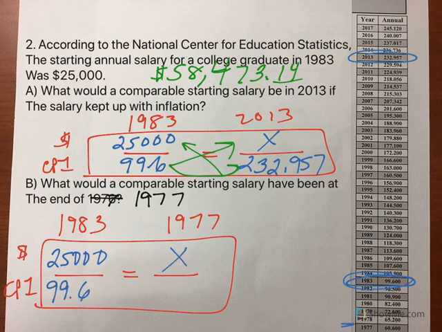And then 1977 is way down here at the bottom, which is 60.6. So obviously you can see the CPIs are less. So when you cross multiply and divide, for 1977, you would have a starting salary of $15,210.84. So very different, depending on which way you're going. But that's the basic setup of using CPI.